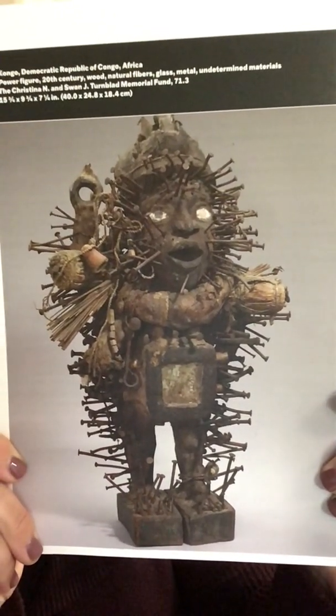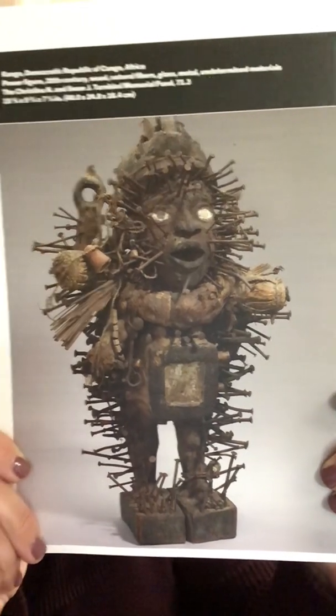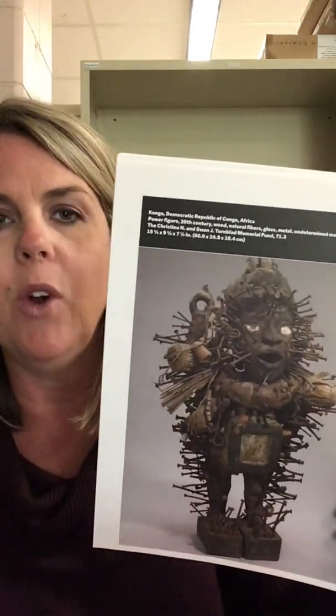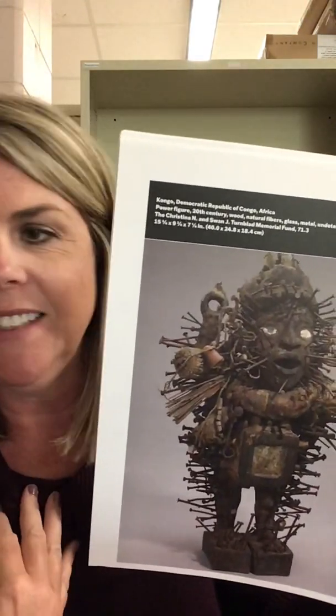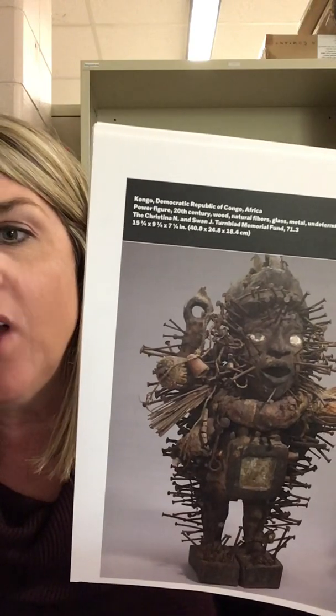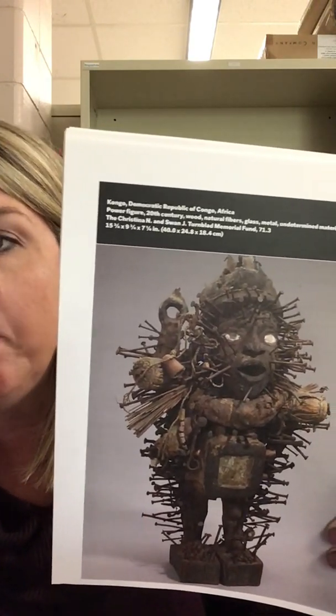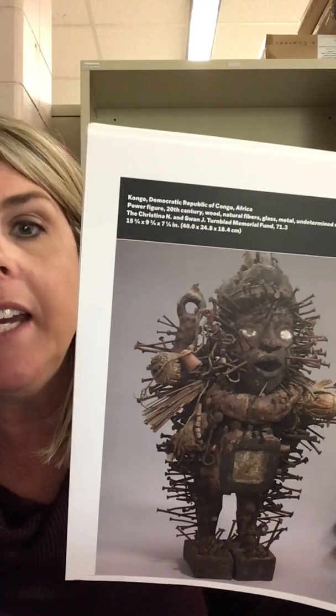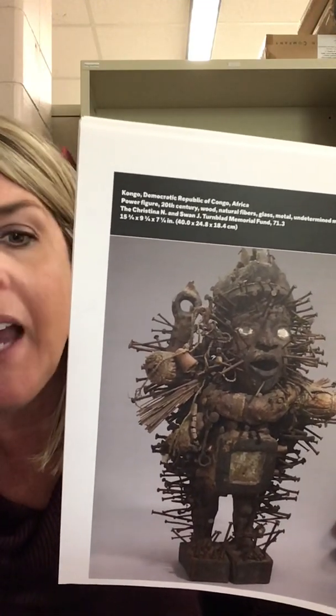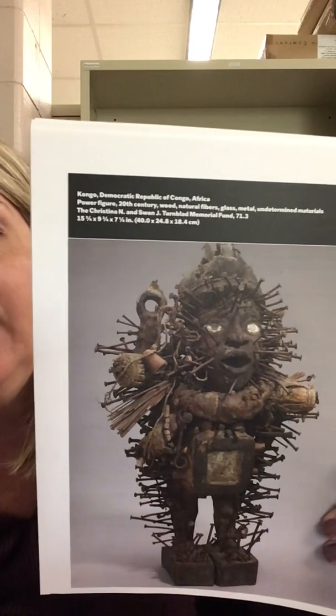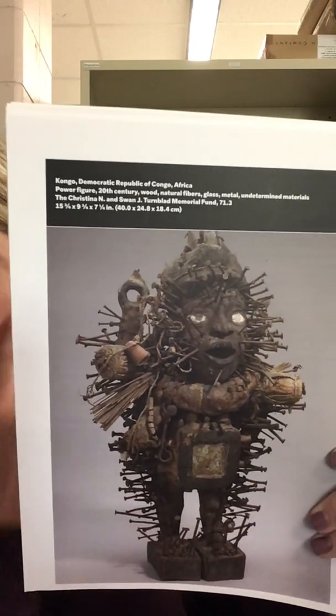Okay, so now hopefully you've had a minute to take a look at it and then share your observations with the class. So have you ever seen anything like this sculpture before? I know I haven't. But it's what's called a power figure, okay? And it was created by the Nkisi Nkondi, okay? It was carved by the Congo people, and they lived in Central Africa.